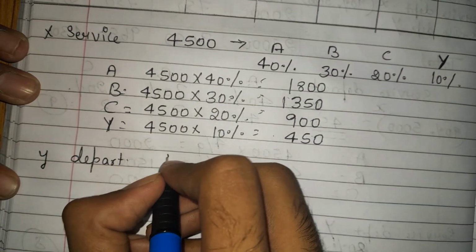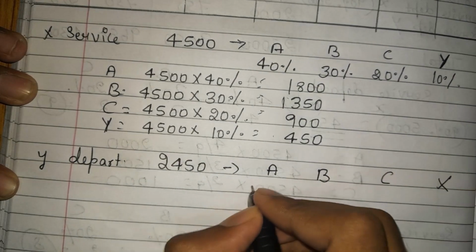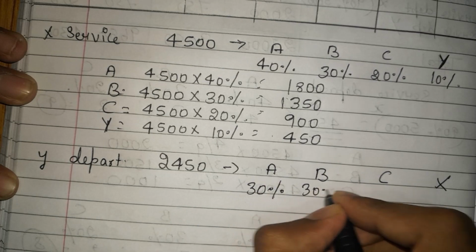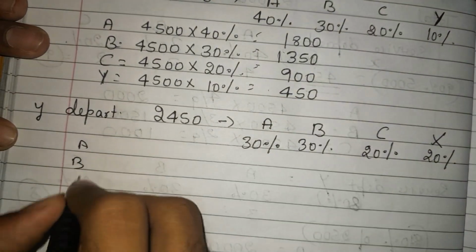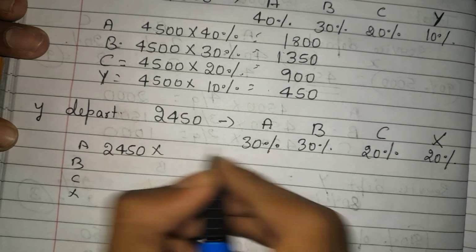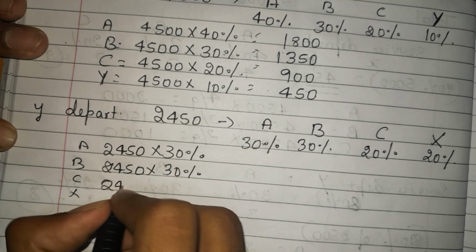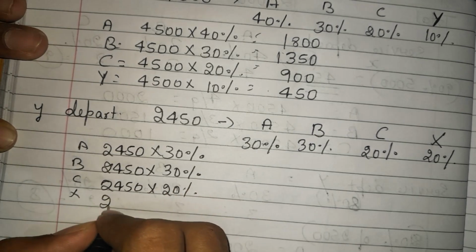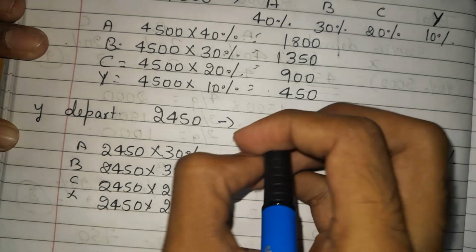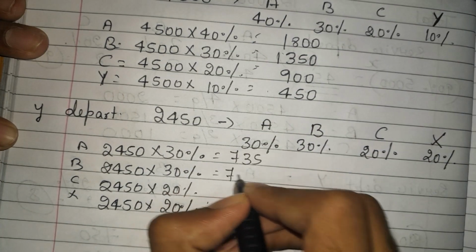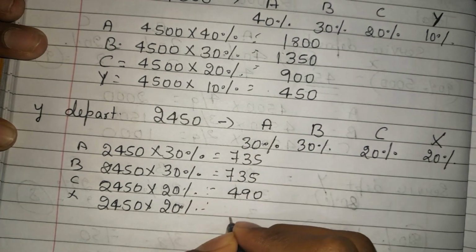Now see here, Y department total is 2450. This has to be distributed to A department, B department, C department and X department. So A department percentage is 30, B department percentage is 30, C department percentage is 20 and X department percentage is 20%. So A department 2450 into 30%, B department 2450 into 30%, C department 2450 into 20% and X department 2450 into 20%. So 2450 into 30% will be 735. Here also it will be 735, and here 2450 into 20% is 490, and here also it will be 490.